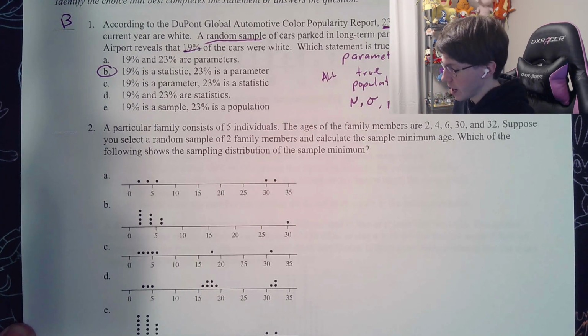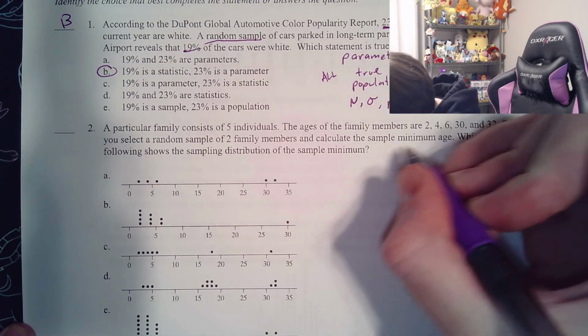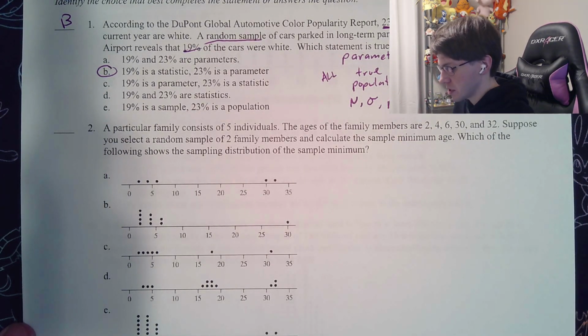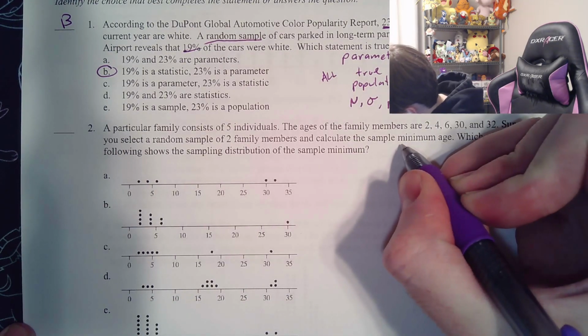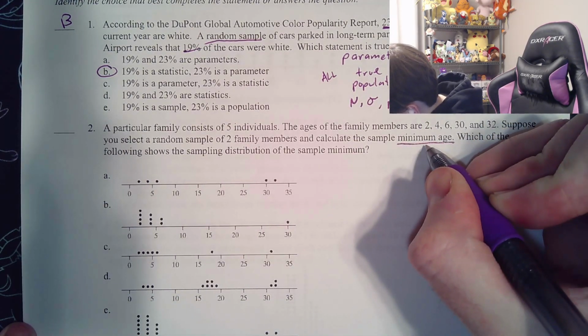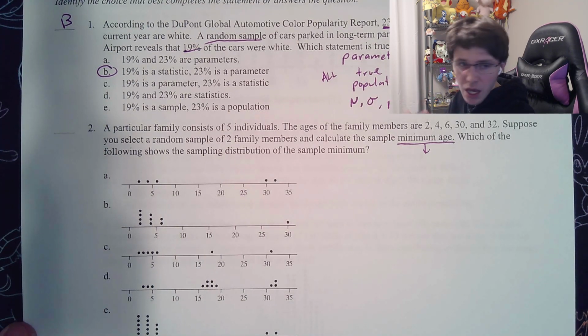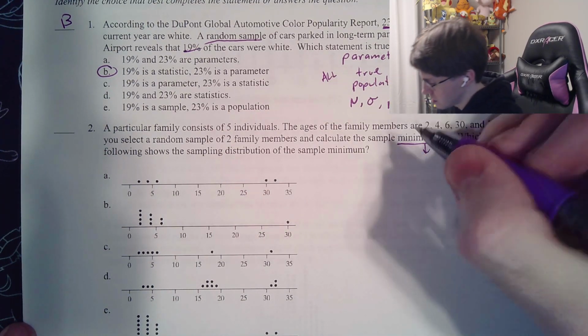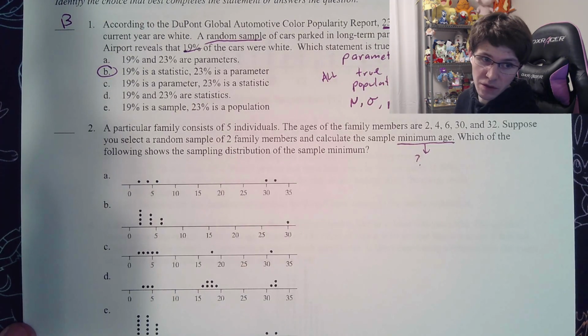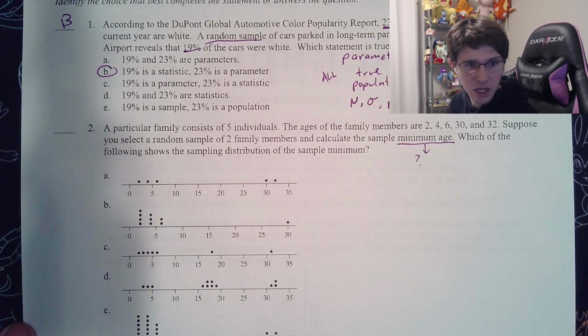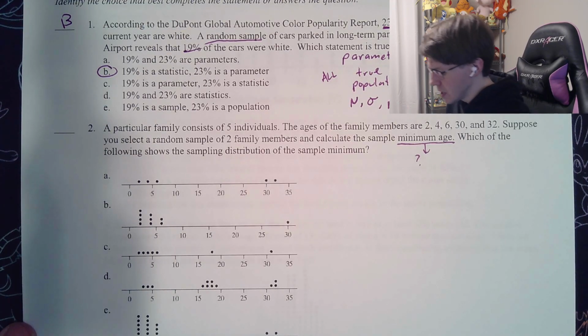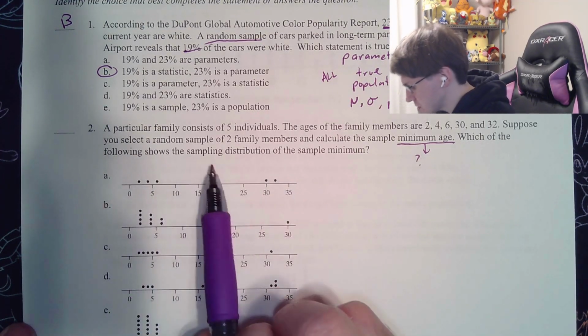I will warn you, on the actual test, every single thing in the entire question is going to be exactly the same for this problem, except the words "minimum age" are going to be changed into something else. I forgot what that something else is; it might be a maximum, might be a range, might be an average. The whole problem is the same, but it's going to be something different on the test. So don't be tricked and circle the same exact answer on the test, because it's going to be a different one. Anyways, which of the following shows the sampling distribution?